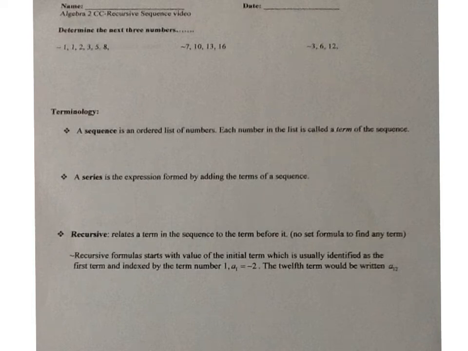Okay, so what we're going to start talking about this week is sequences and series. We're going to talk about a recursive sequence first. Take a look at these, which are called sequences here. I'll tell you what that is in a minute. It does say, though, to determine the next three numbers. So I'm actually going to do these two here first, and then I'll go back to this one.